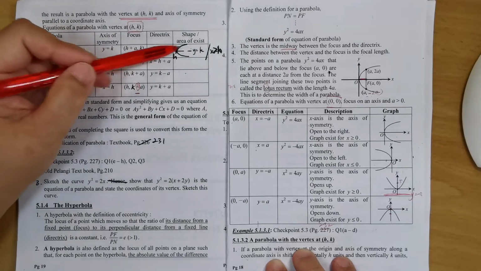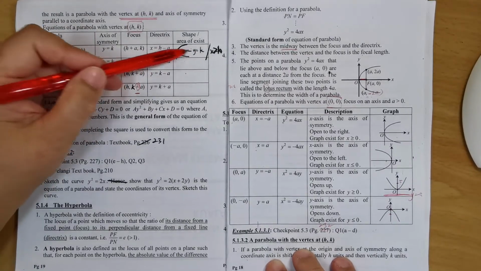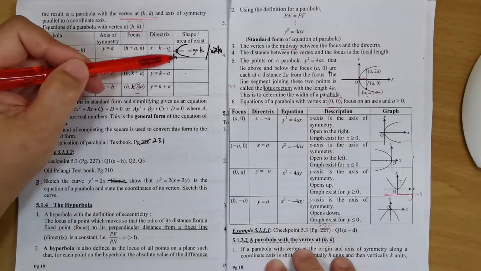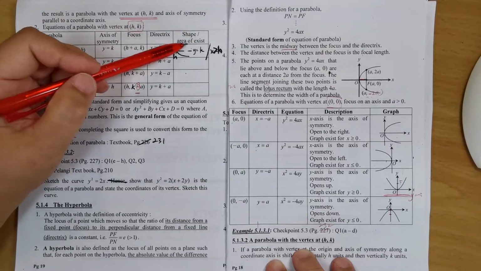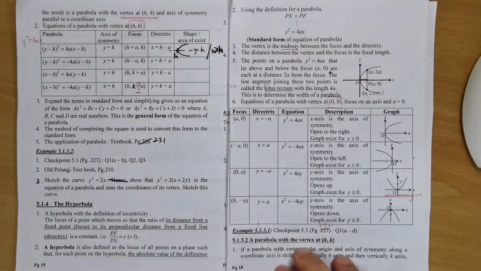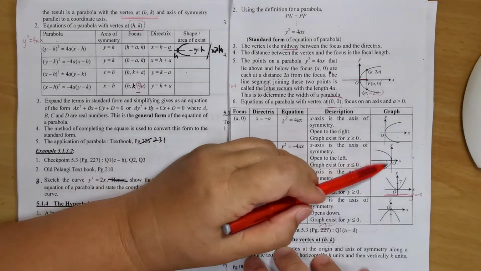So the shape will be like this. This is the axis of symmetry, y equals k. This is h, because of the vertex. And the graph will only exist for x more than h, from h onwards.